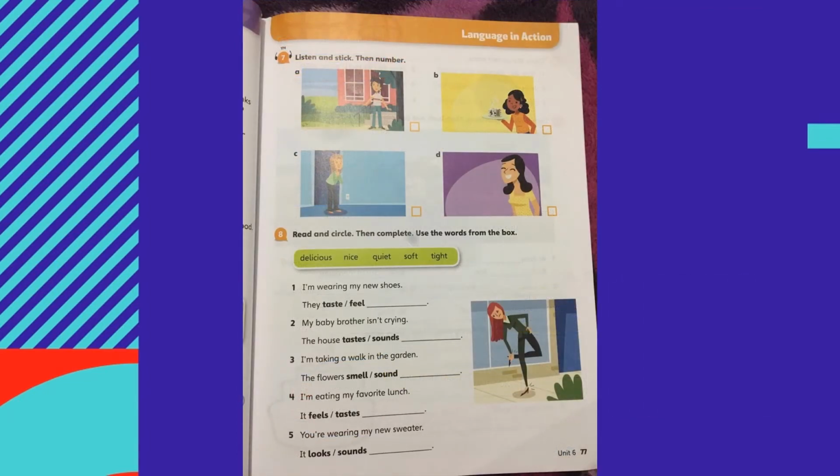On page 77, I have to listen one more time with my CD and I have to stick some stickers and I have to number them. Remember that your stickers are in the last pages of your book. In number 8, the instructions are to read and circle, then complete and use the words from the box. Aquí una vez más vamos a completar estas ideas con las palabras que vienen en ese recuadro verde.